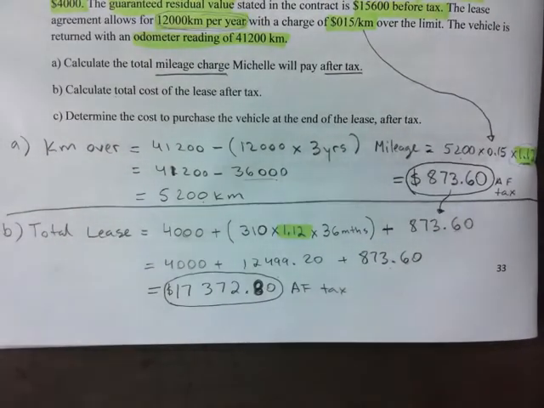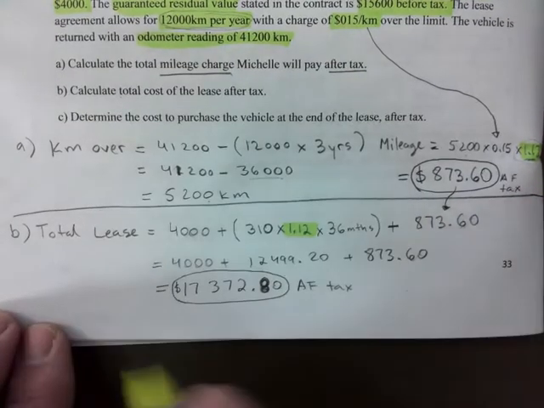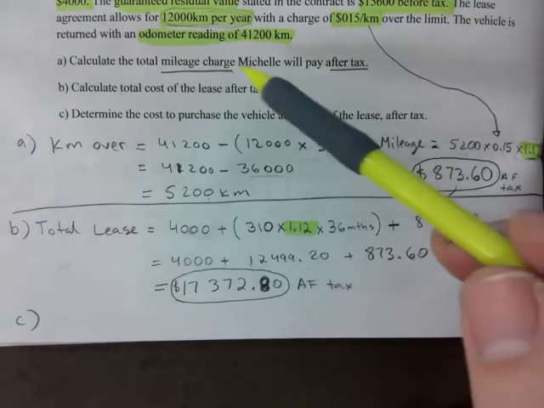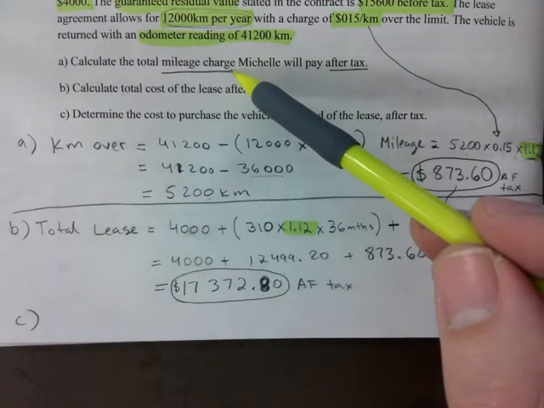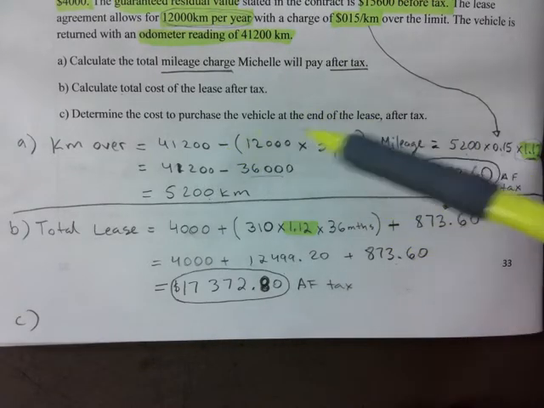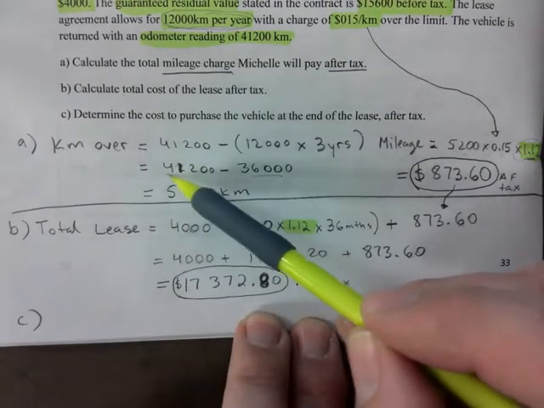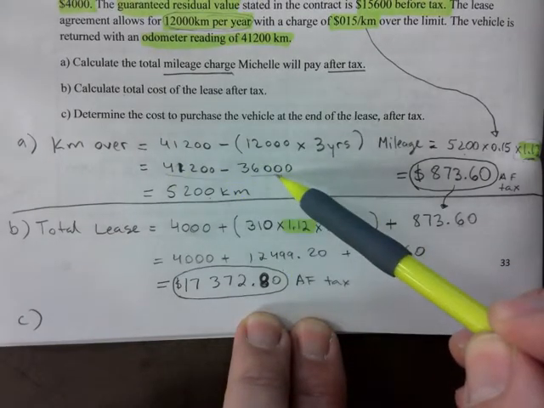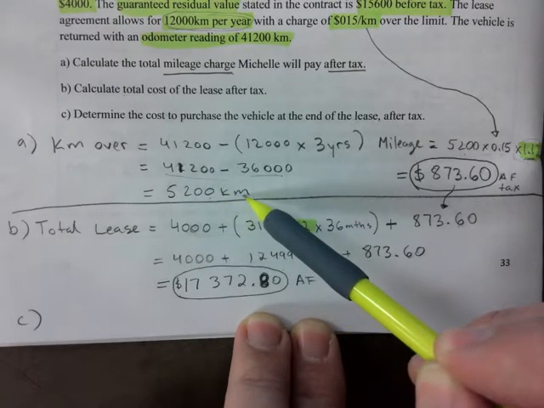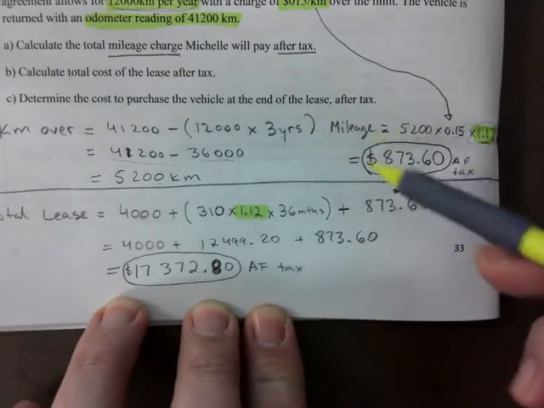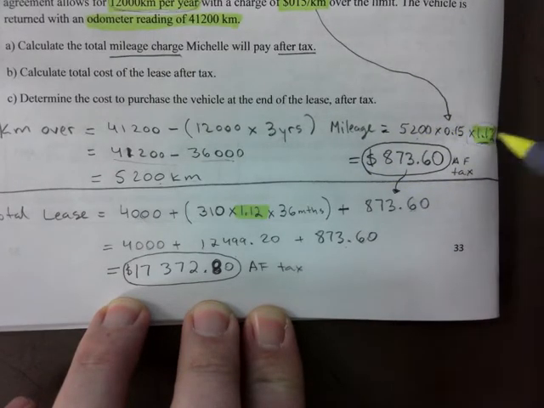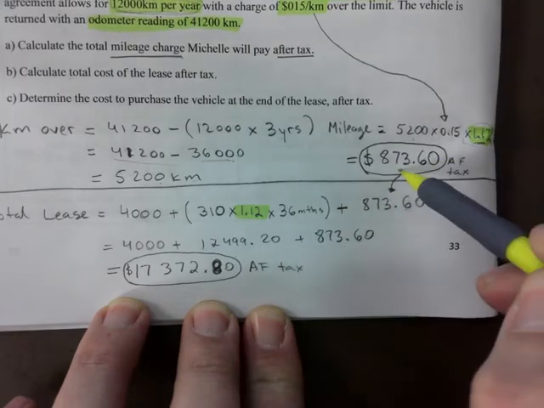Anyways, C on page 33. Let's finish this question. This question asked us to find the mileage charge after tax. So I basically proceeded to figuring out how much I drove. I'm allowed 36,000. It ended up being that I'm over by 5,200 kilometers. Then I took that over to the right here and I went kilometers times the rate per kilometer and added taxes to it. I got 873.60.